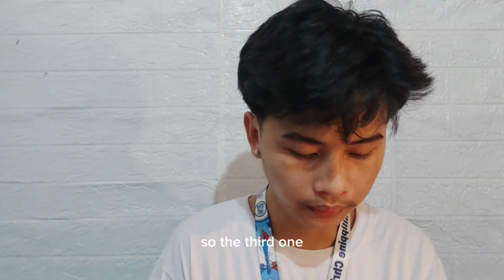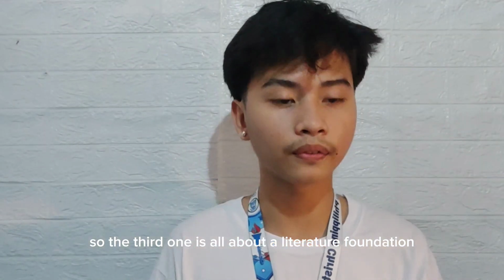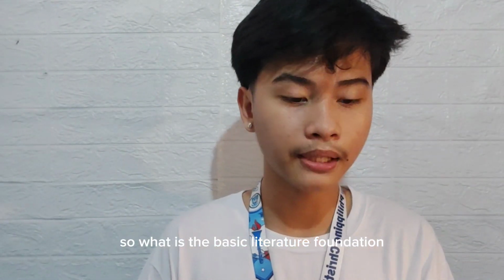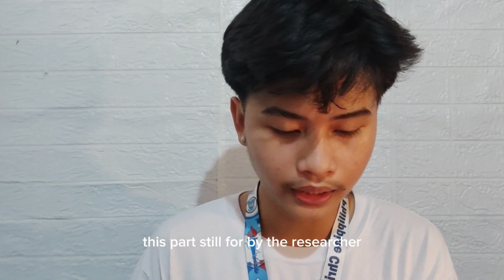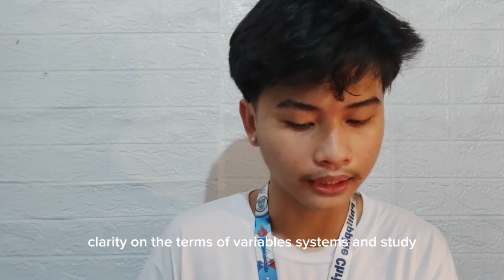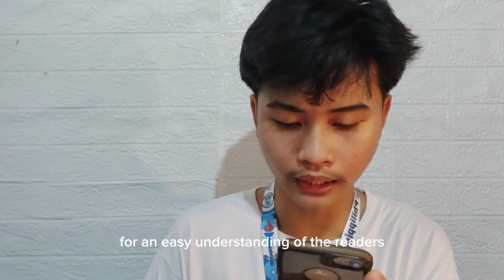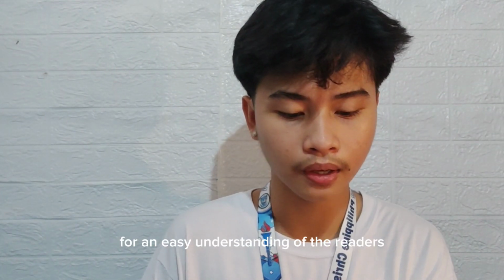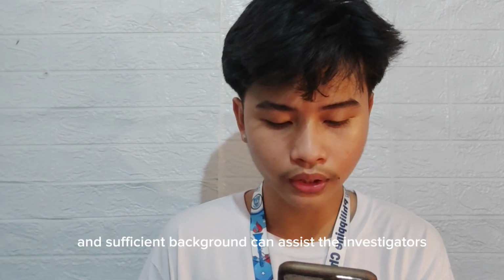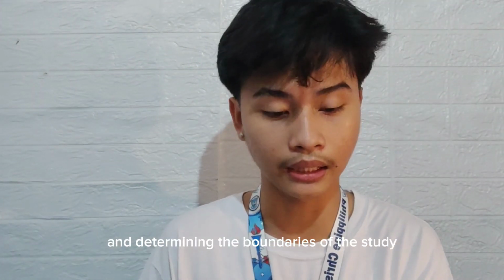So the third one is all about the literature foundation. So, what is the basic literature foundation? This part seeks to provide the researcher clarity on the terms and variables used in the study. Terms and variables must be clear to the researcher for an easy understanding of the readers. And sufficient background can assist the investigators in determining the boundaries of the study.